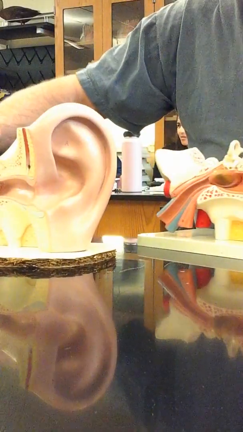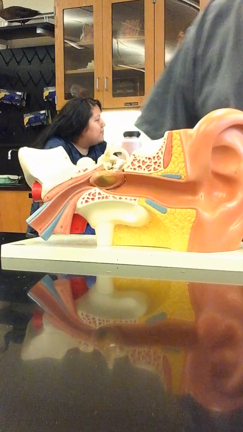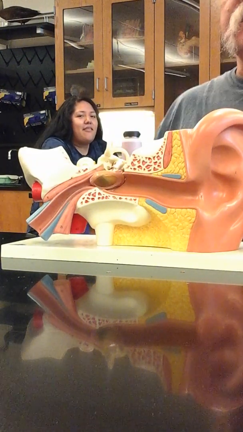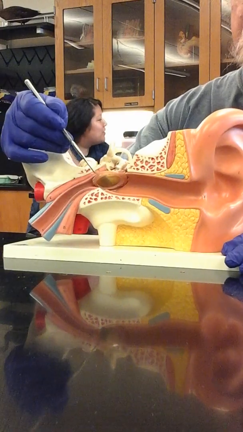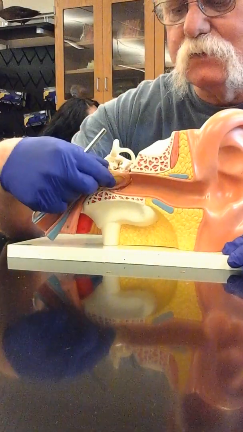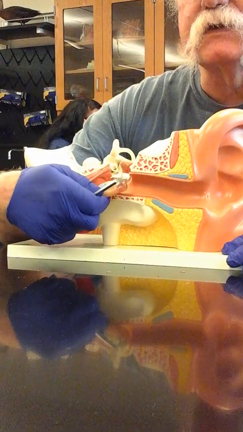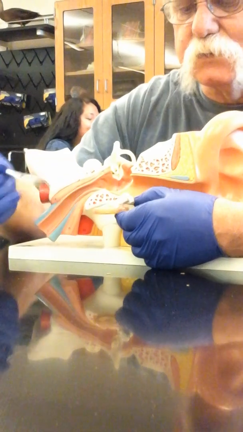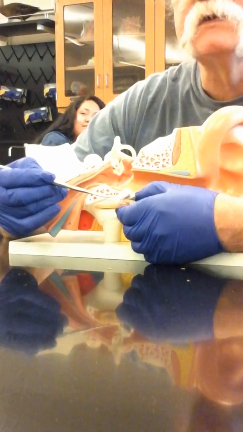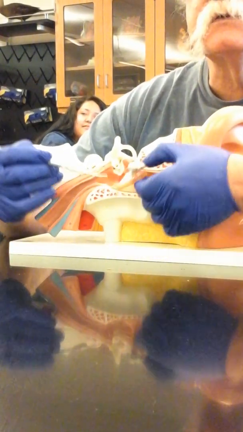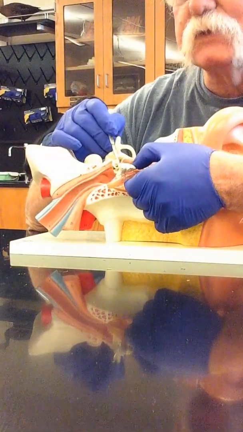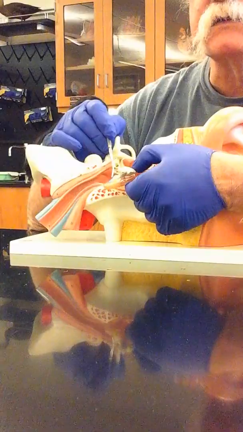You take this one. Okay. This one's better. Here's the tympanum. I'm going to take it out and show you that two of the ossicles are attached to it. The one attached directly to the tympanum is the malleus.